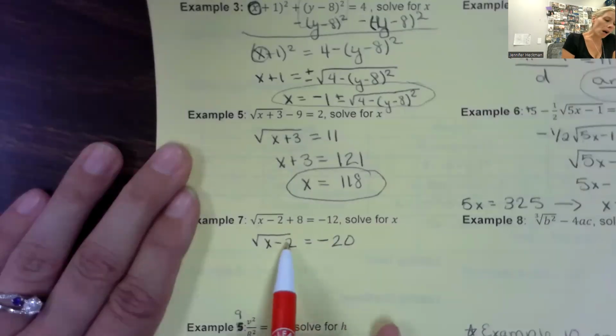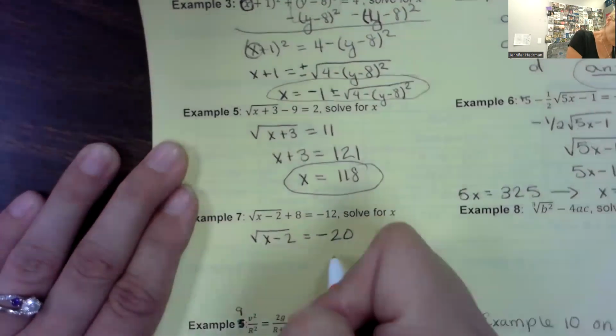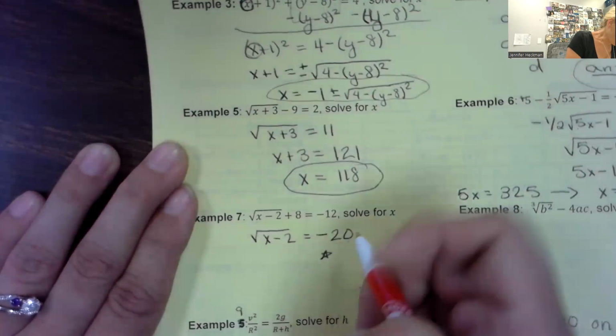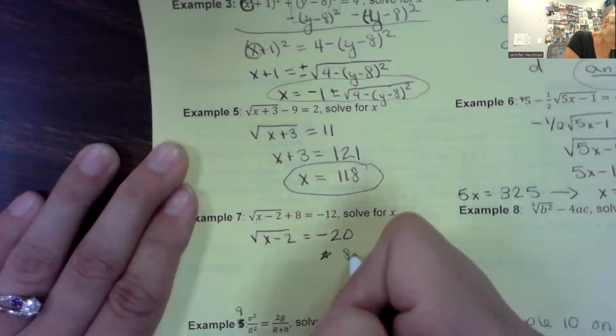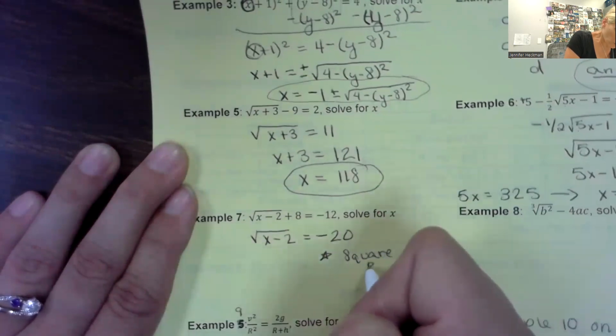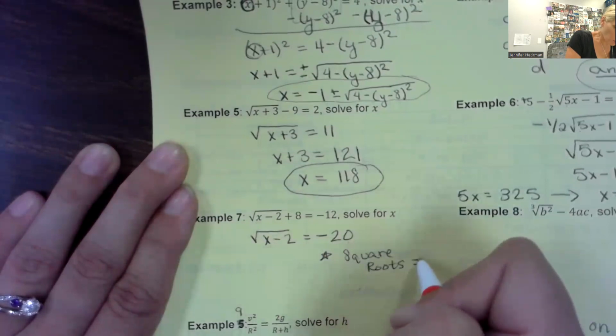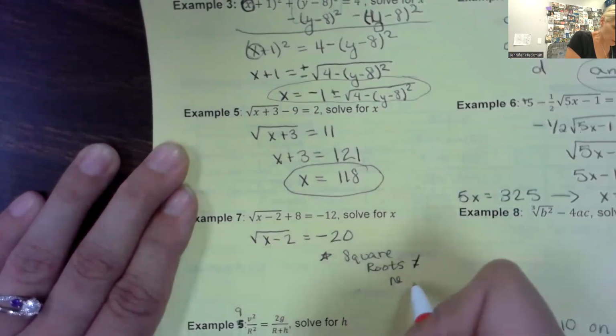So if you want, continue, but what this is, you need to mark to yourself, square roots do not equal negative numbers, right?